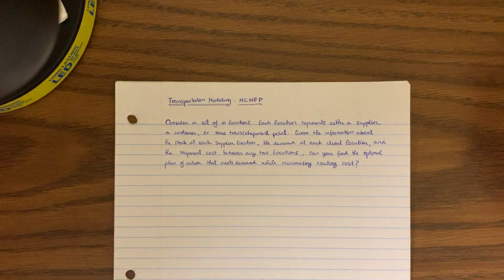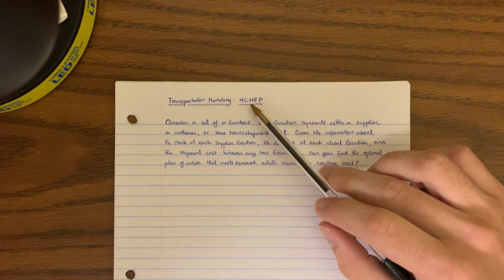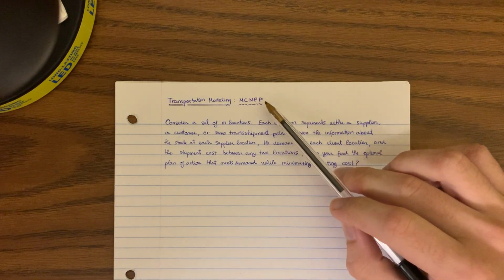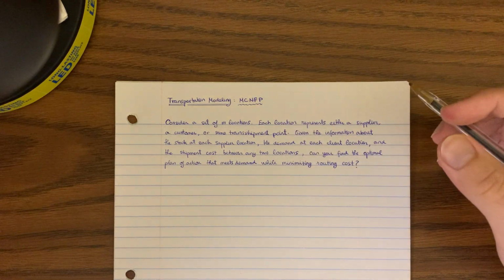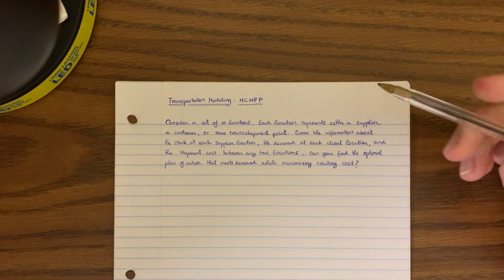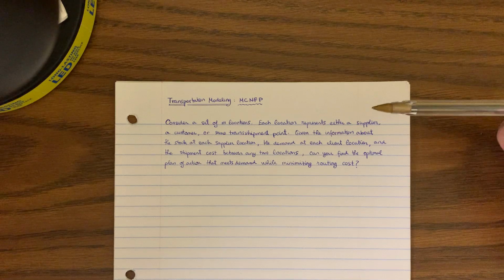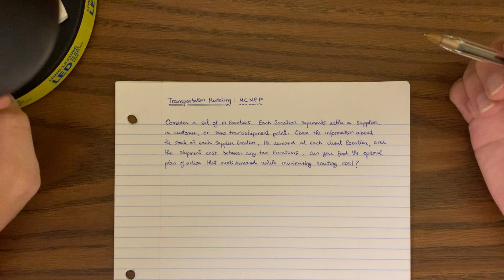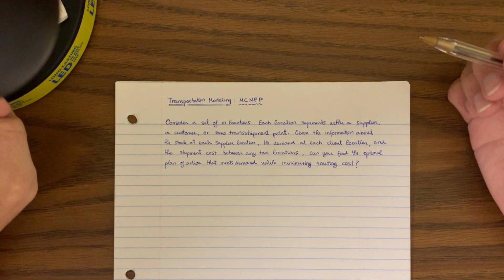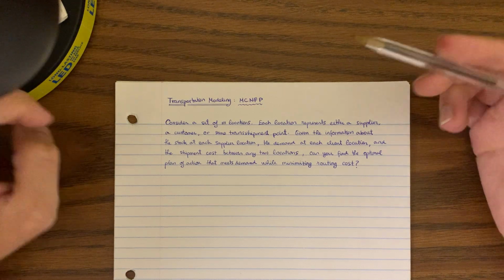Okay, so now I'm going to explain this other problem called the minimum cost network flow problem. And this is actually a generalization of the transportation and the transshipment problem. I will start by reading the prompt and then I will explain what the differences and the similarities are, and how we're going to tackle these differences, okay?